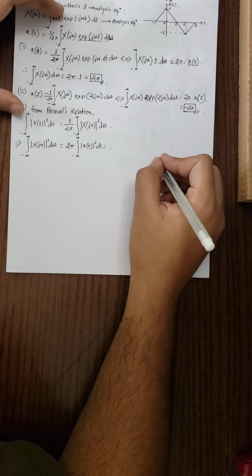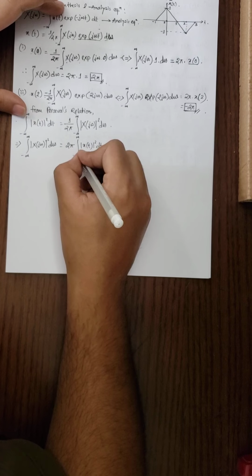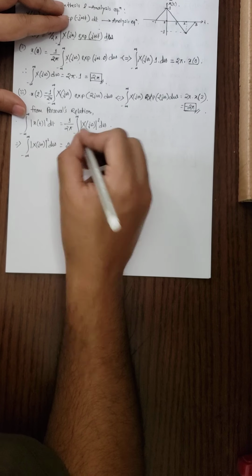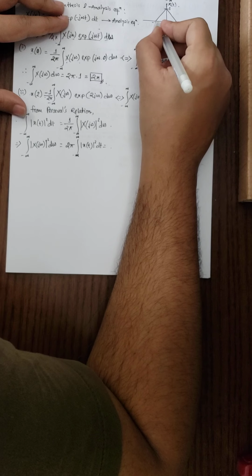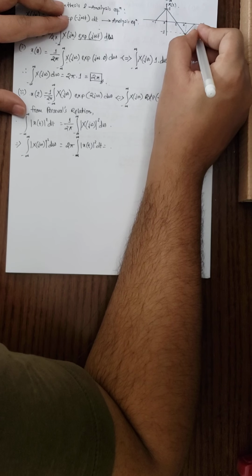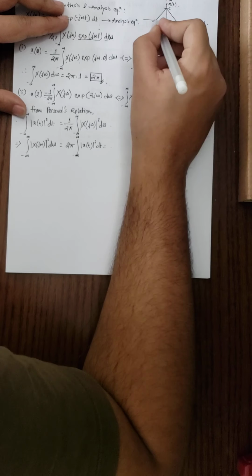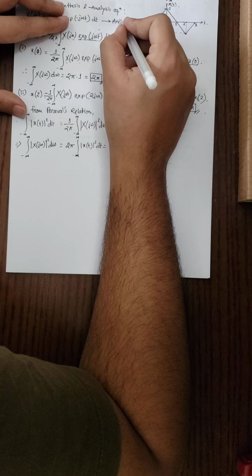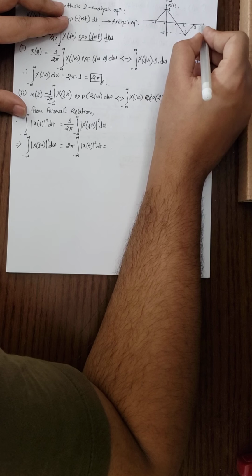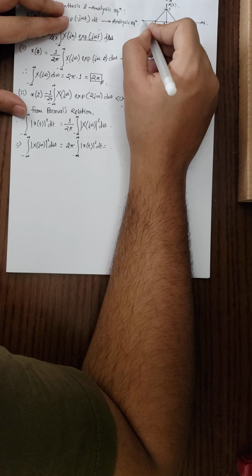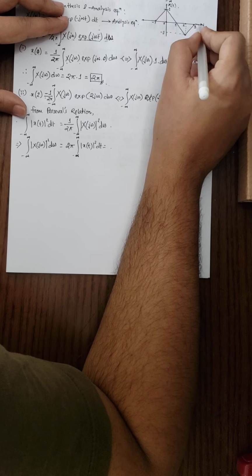Now instead of taking the limit of minus infinity to infinity, we can simply take the limit to be negative 1 to positive 3, because outside of negative 1 in the negative axis and outside of positive 3 in the positive axis, the curve will give us the value of 0.